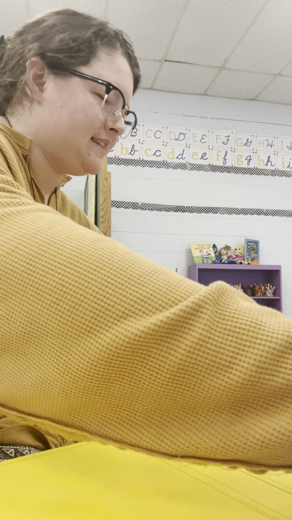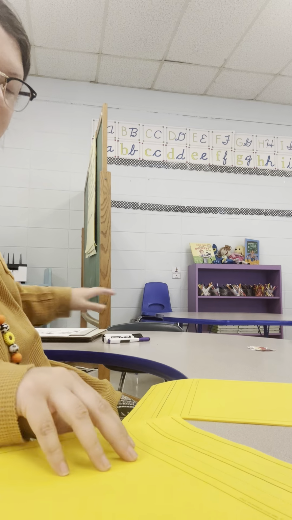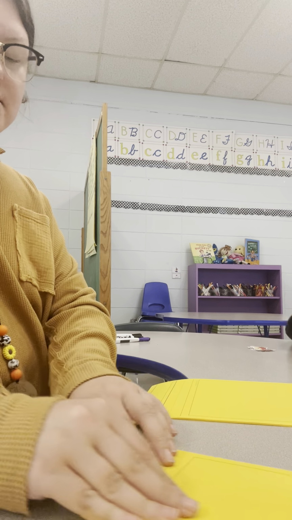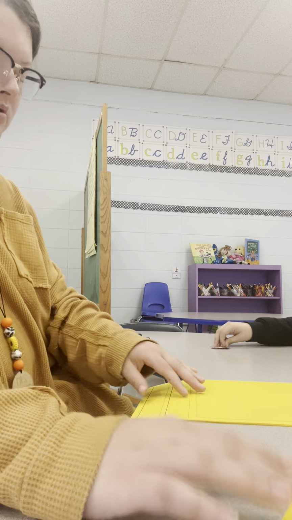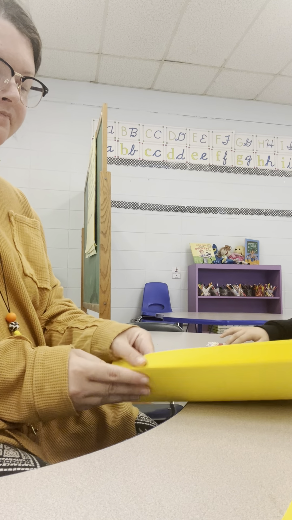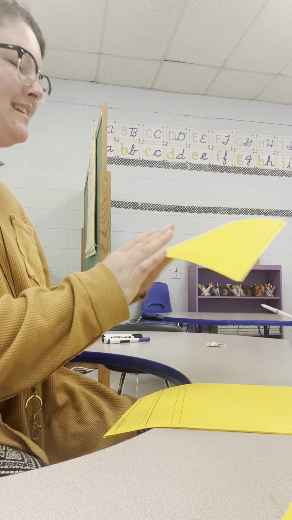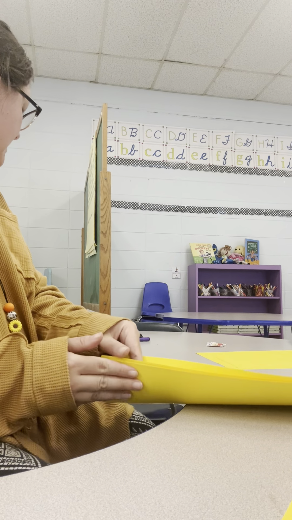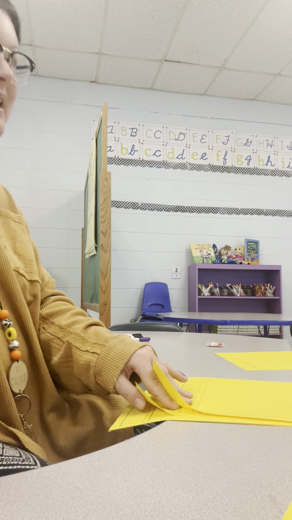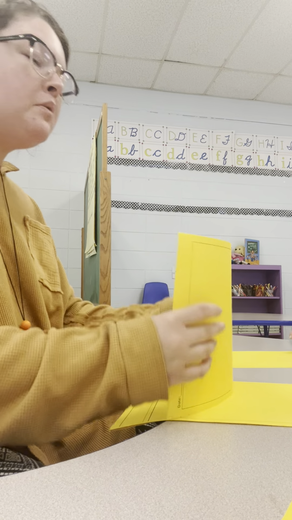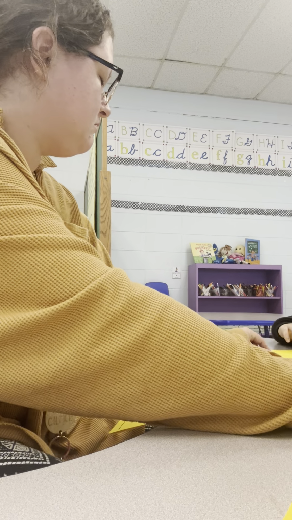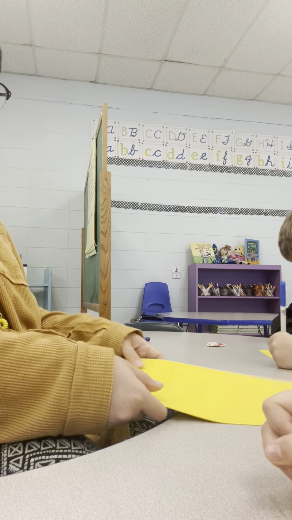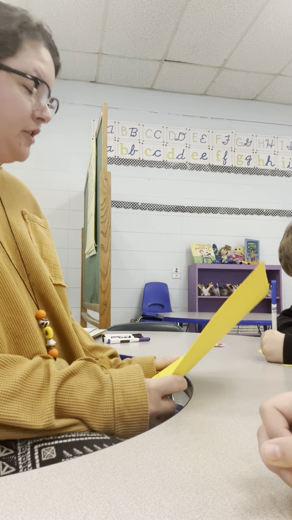Good. Okay, I'm going to take these up. And then you're each going to get this paper. I want you to write 3 words up here at the top that I can add ing to, that apply to this rule. Like we had make plus ing, it makes making, and you drop the E. So write me 3 words that you can do that with. Okay, just up here at the top. It can be words we've already talked about, whatever you want to do.